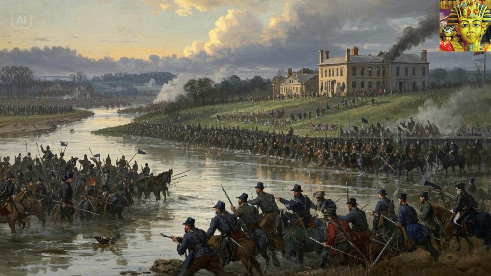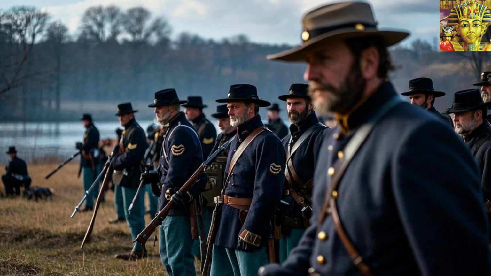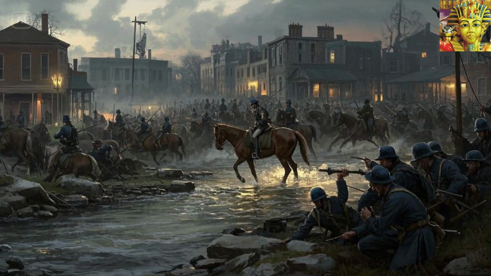The assault on Marye Heights. On December 13, Burnside ordered a series of frontal assaults against the Confederate positions on Marye Heights. The Union troops advanced across open ground, exposed to devastating artillery and rifle fire from the entrenched Confederates. The lack of pontoon bridges had forced Burnside to abandon his original plan of a flanking maneuver, leaving him with no alternative but a direct assault.